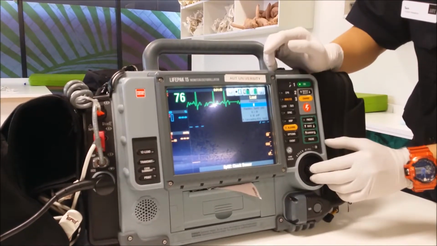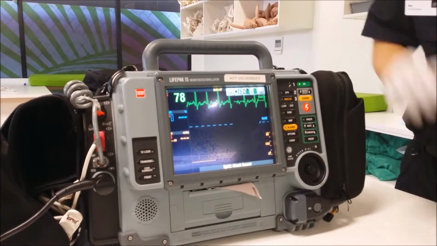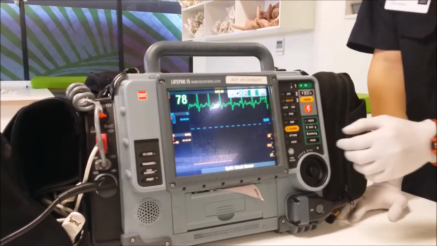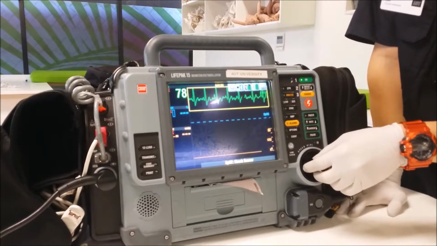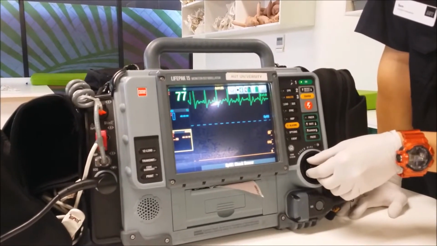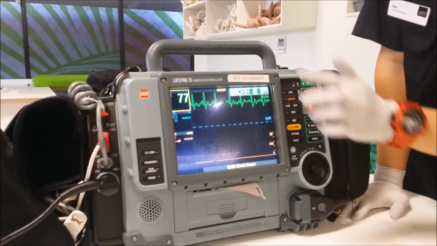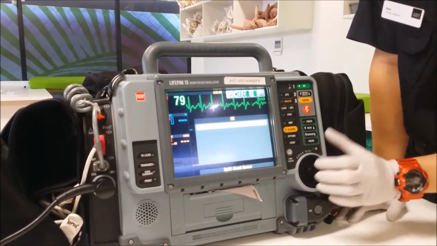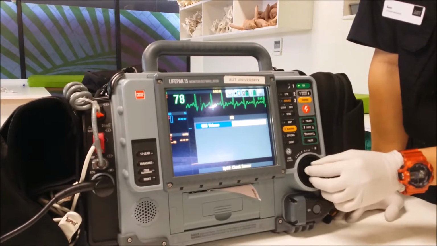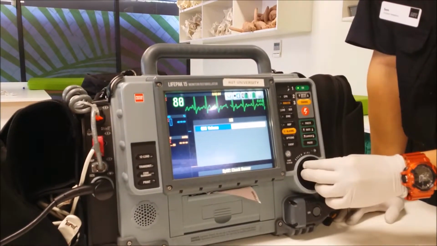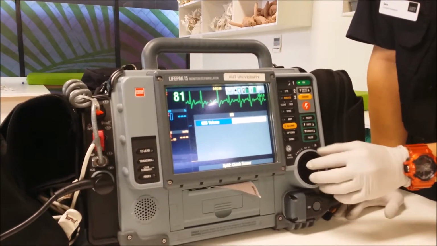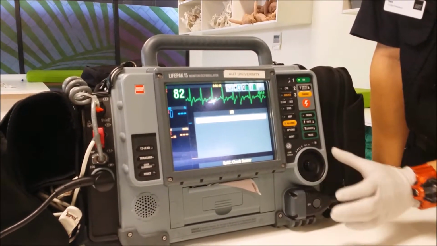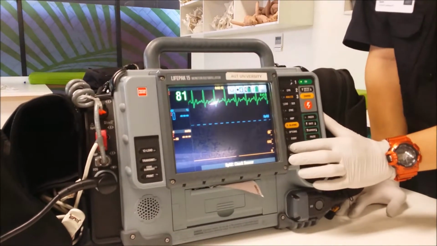So we'll just leave it as lead 2, and now you want to see if your monitor can change the QRS size. So you highlight heart rate using the dial, click that, you click it again, and now you can just change your QRS volume there. So just leave it as where it was, and you just press the home screen to go back.